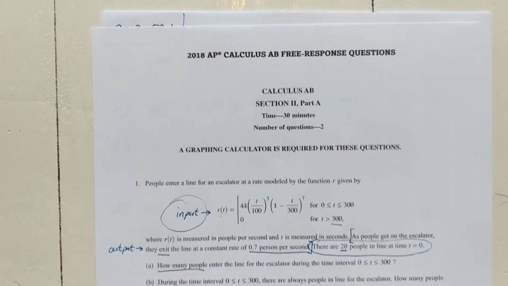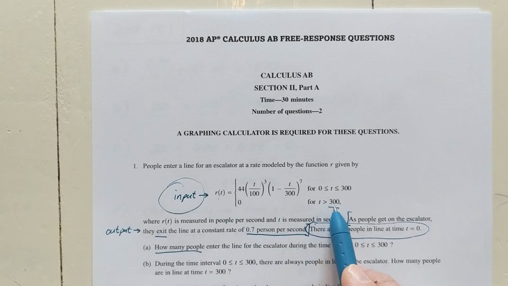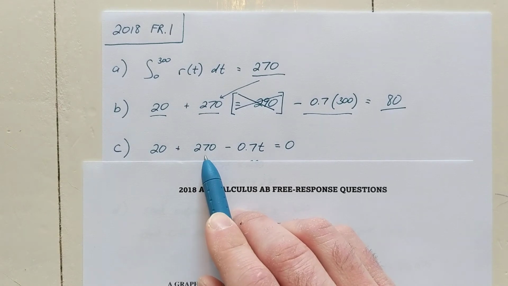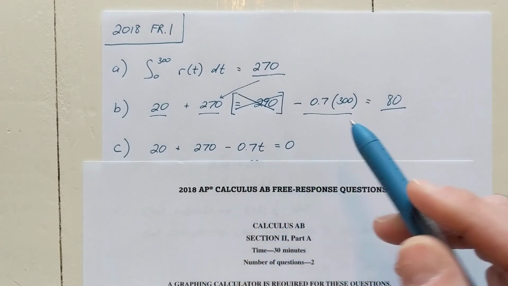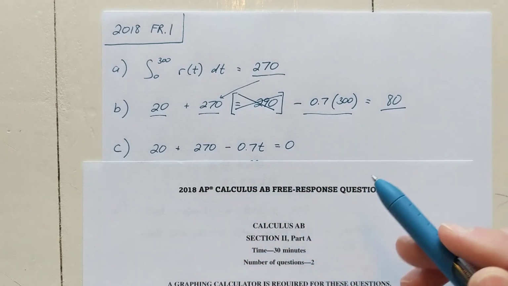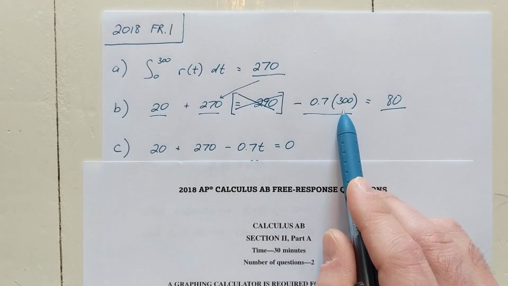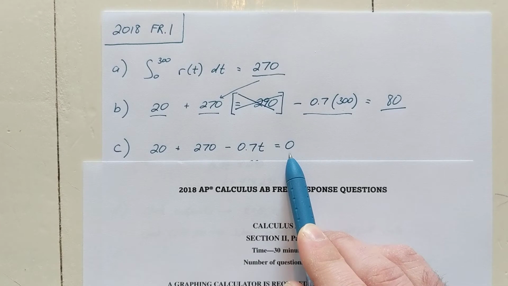And because, let's go back to the input function here, because r of t is 0, we don't have to add anything additional above and beyond that 270 right there. That's it. Those are all the people that are going to get in line right there. And then we need to subtract the total number of people that get out of that line between 0 and t seconds. So instead of a 0.7 times a fixed value like 300, now that's our variable. So 20 plus 270 minus 0.7t, and we want to know when that total number of people will equal 0.